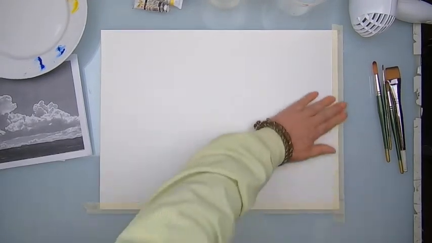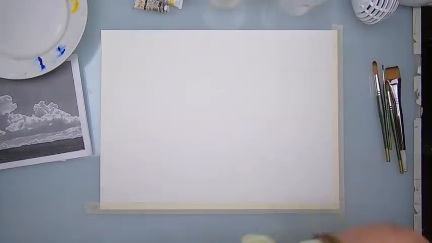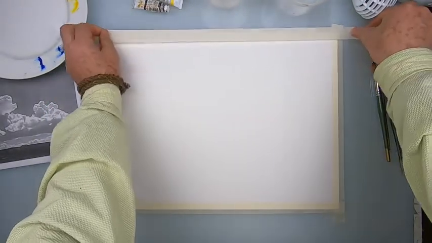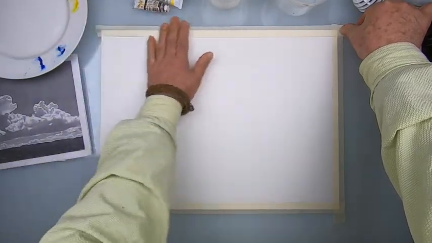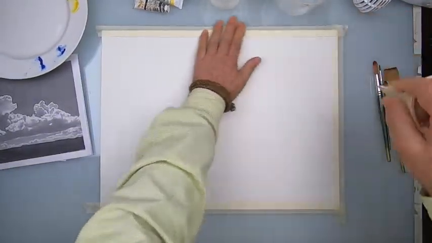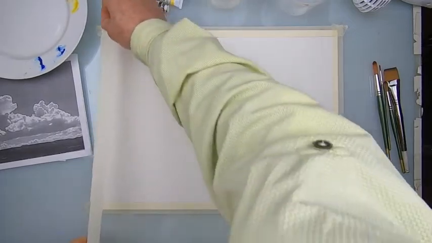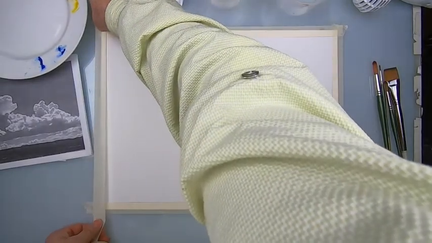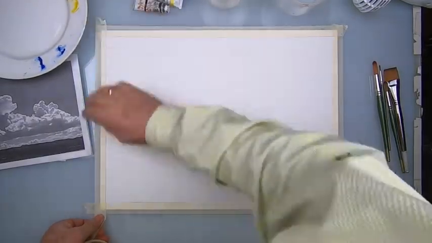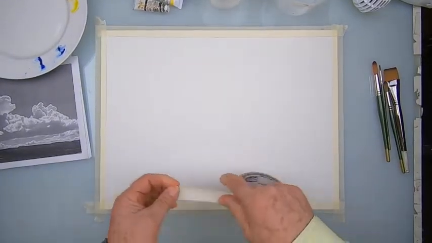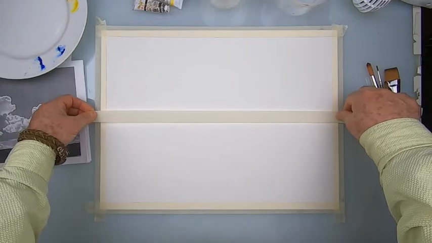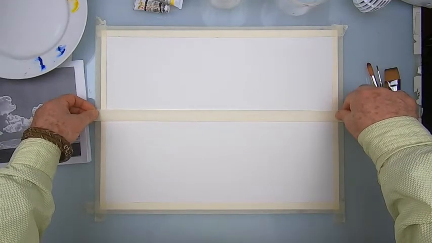I want to keep it nice and straight, nice and neat. Okay, and then we're going to divide the page itself into 4 areas.